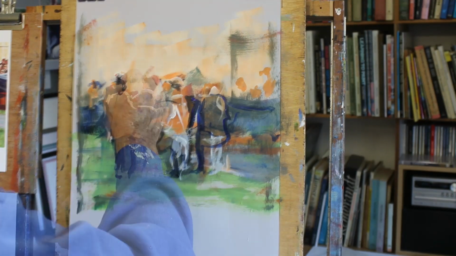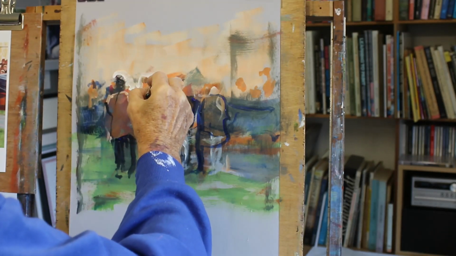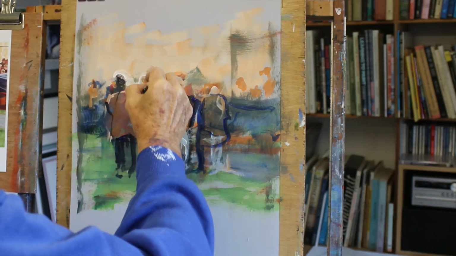Here we can see the use of light outlines on the figures to define them, and some elaboration of the background to make it more interesting.